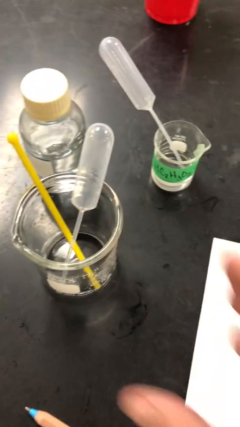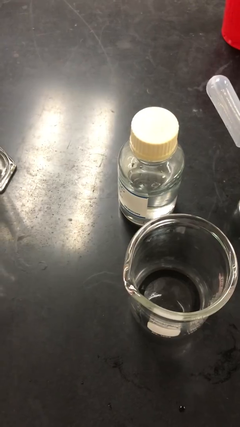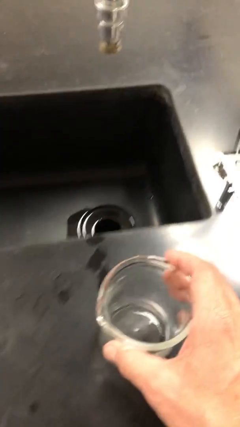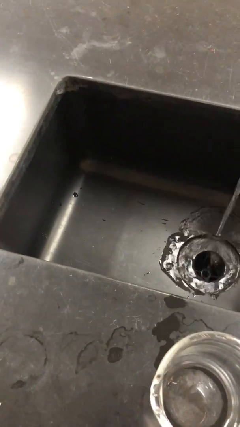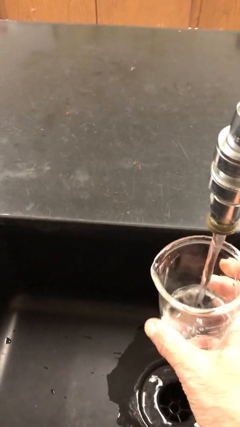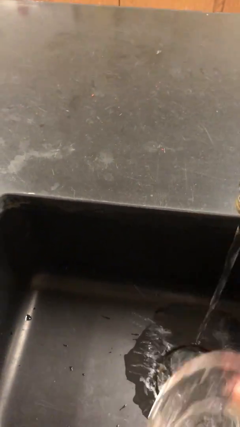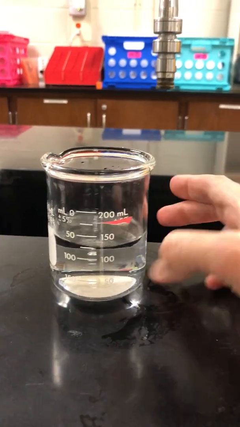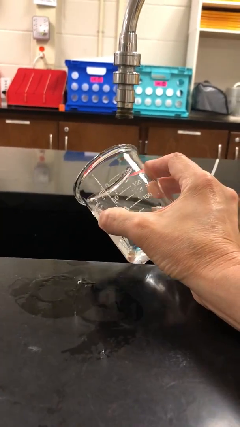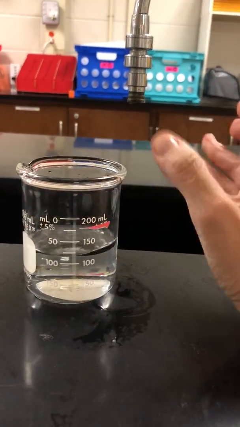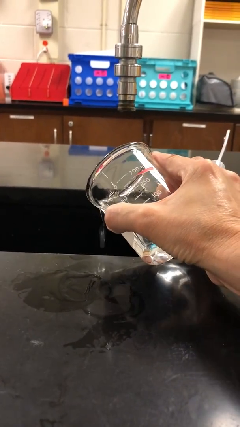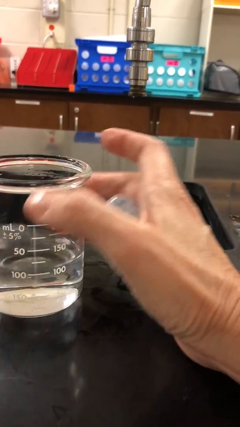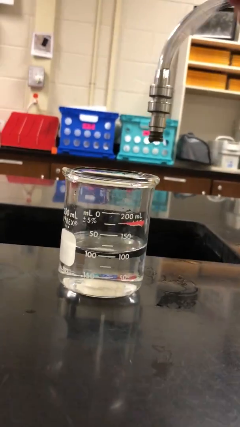Okay, so let me do that. Let's get some water in here. All right. And we want it to be as precise as we can. So we come down here and whoa, okay, I went way over. Let's fix that. Because you do not want to spend all day using the pipette.